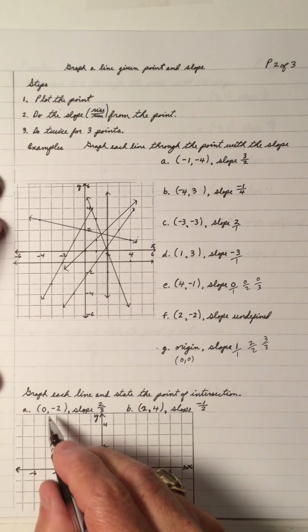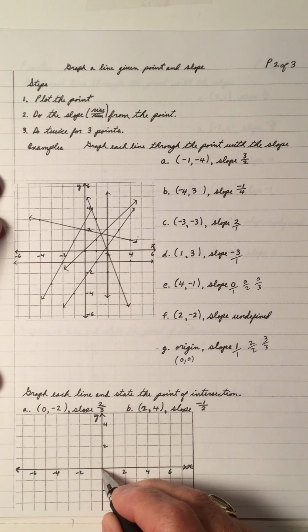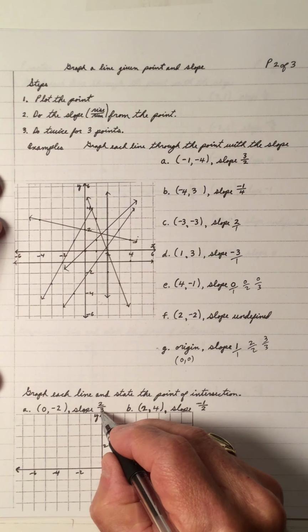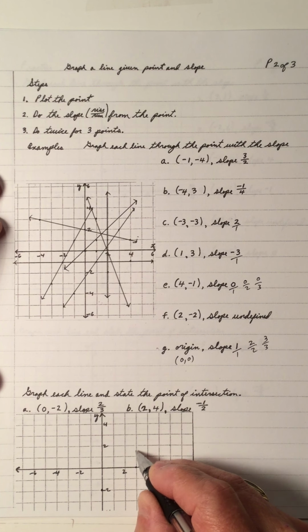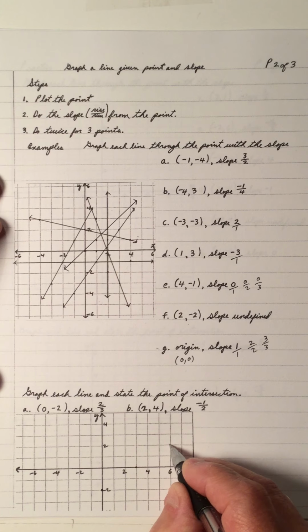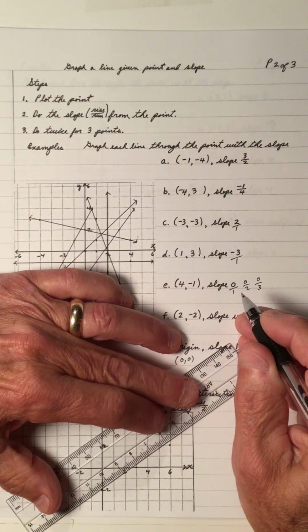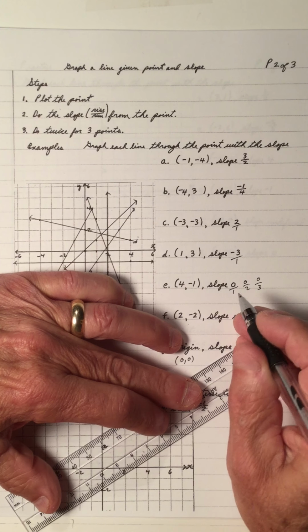So let's plot the point 0, -2. So 0 is x and y is -2. And the slope is up 2, right 3, up 2, right 3, up 2, right 3. Draw that line. And there it is.